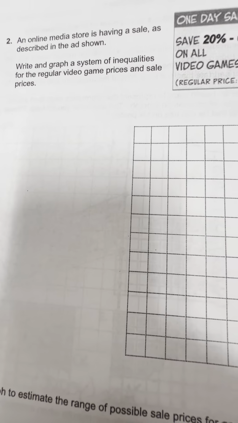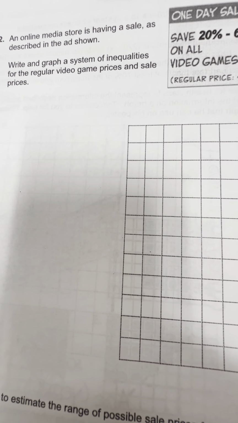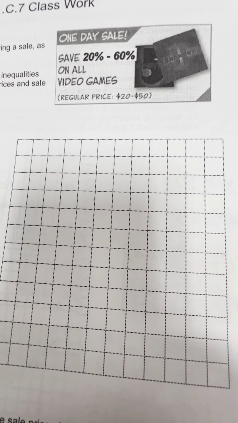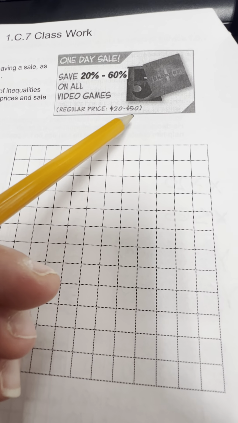And we are asked to write a system of linear inequalities for the regular video game prices and the sale prices. So we're going to have some complicated situations here. We see that there's a 20% to 60% sale on all of their video games, and we have regular prices that range from $20 to $50.